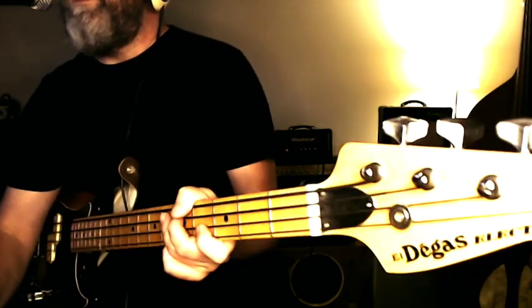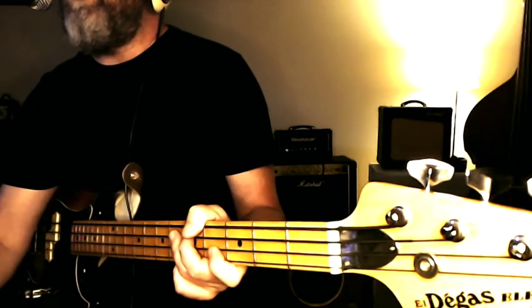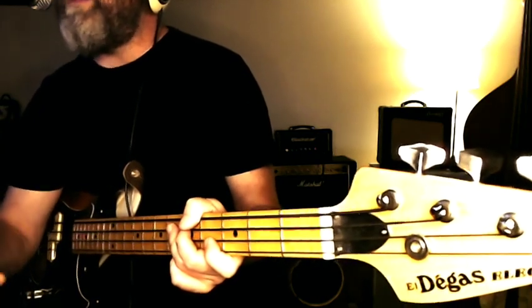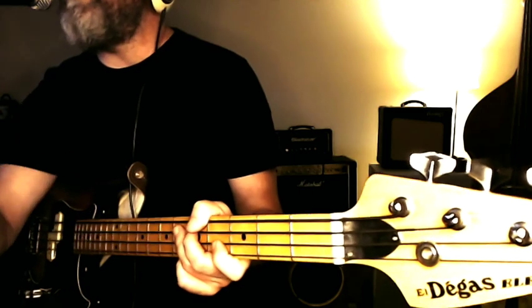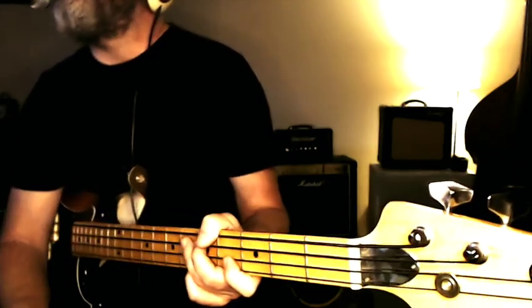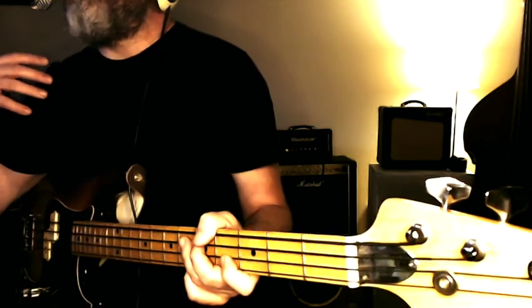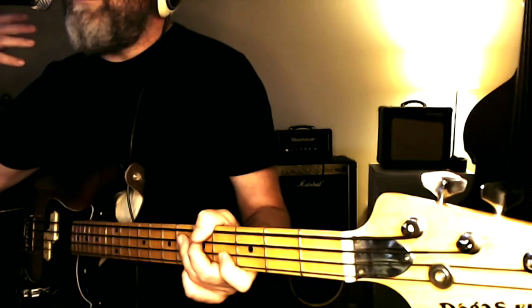So we need to be, with the drummer, sort of the master of that space in the bar. And I kind of look at it like we land down on the one, and we spend the rest of the bar finding a way to land on the one of the next bar.